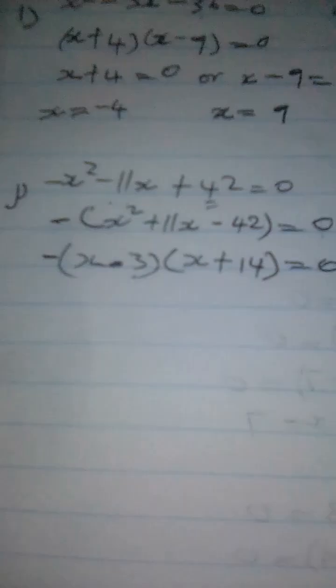Remember guys, we need to get the factors which add up to the middle term. So negative 3 and 14 add up to 11. That's why I chose those factor pairs. And here our greatest common factor was this negative sign, so we got rid of it.